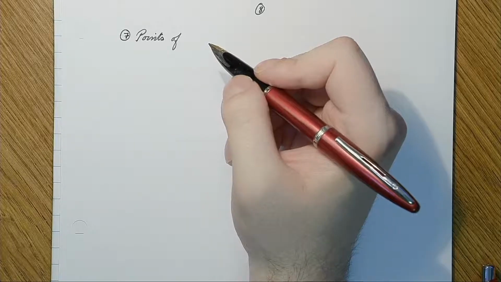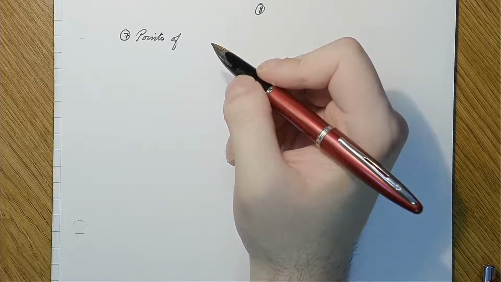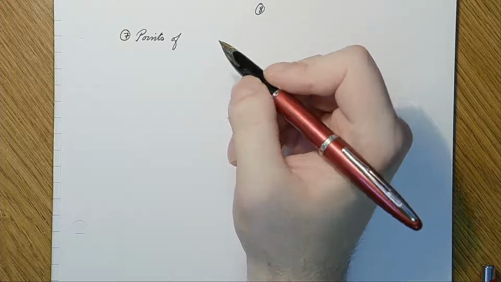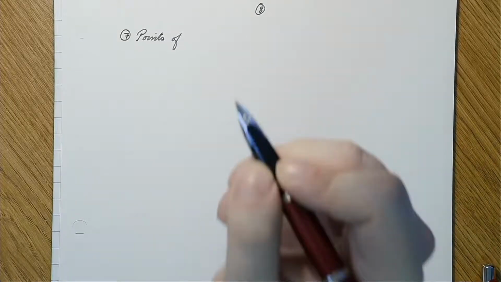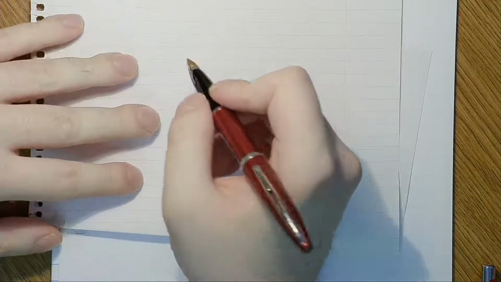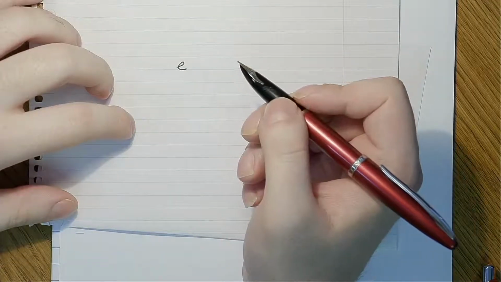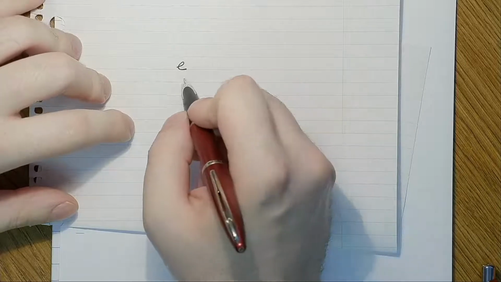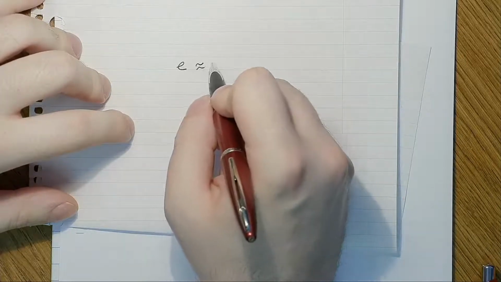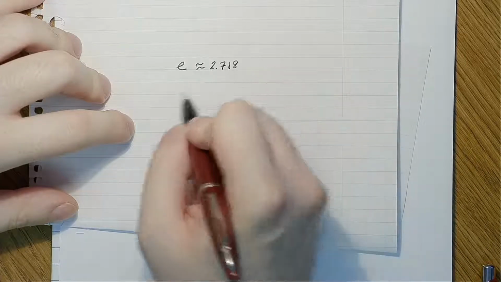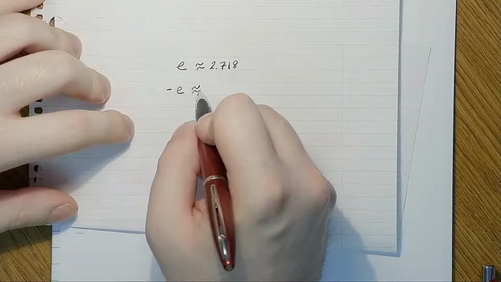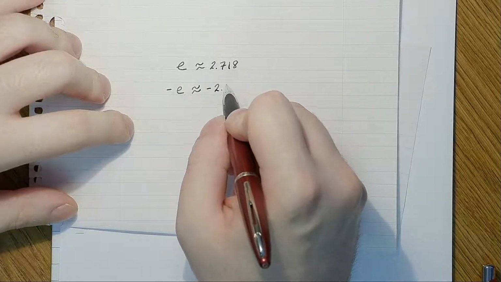Yep, I agree with that. What you've said to me is e. Okay, so that is a number itself. So yes, that is 2.718. And then you said negative e, so that's approximately equal to minus 2.718.